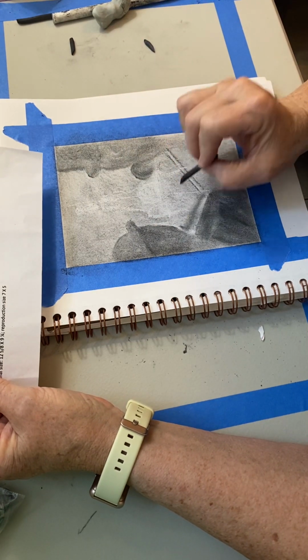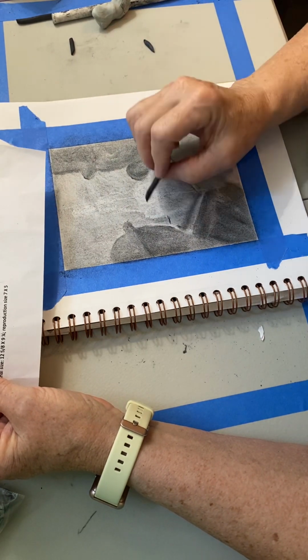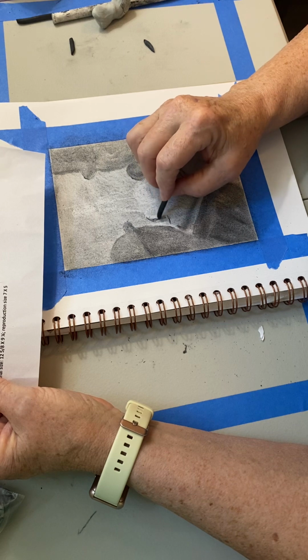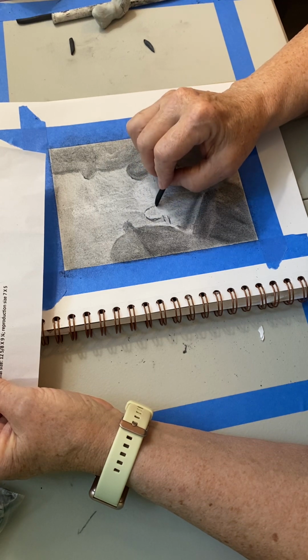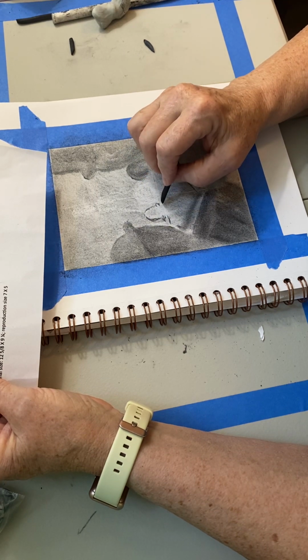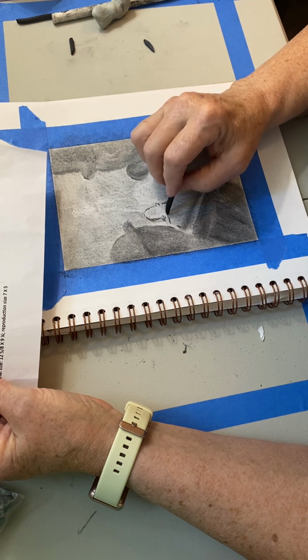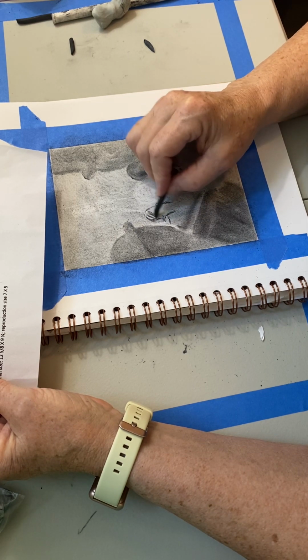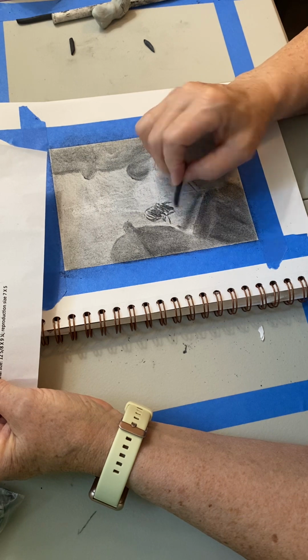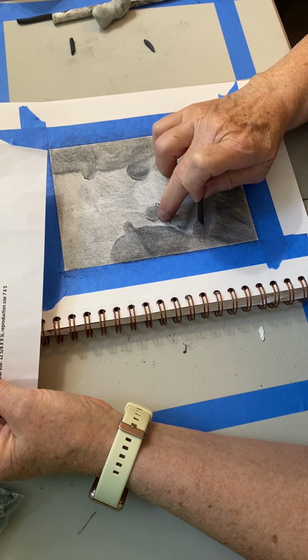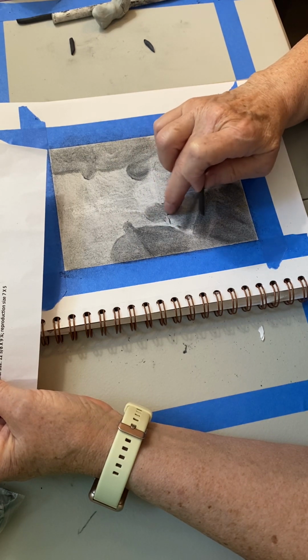Okay, here we have our stage coming across here. We've got this figure here. These figures are very fuzzy. Seurat is not giving a lot of information on these figures. There's a little charcoal in there.